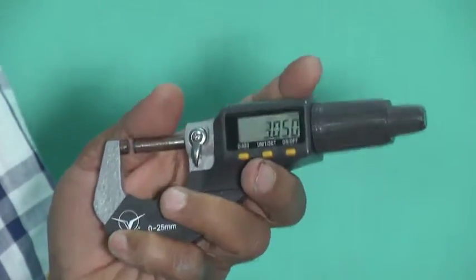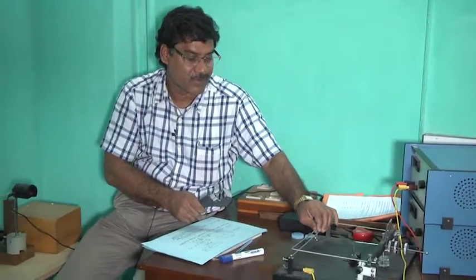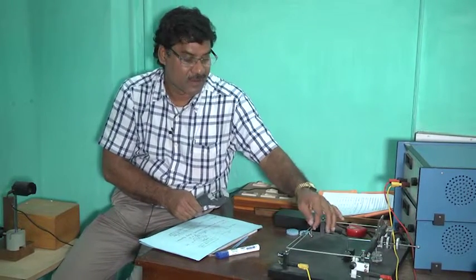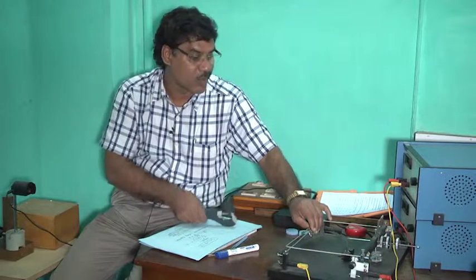So, this more or less is giving reading 3.050. This way, in 3 places we will take this reading for wire 2, and in 3 places we will take reading for wire 1, this bottom wire.